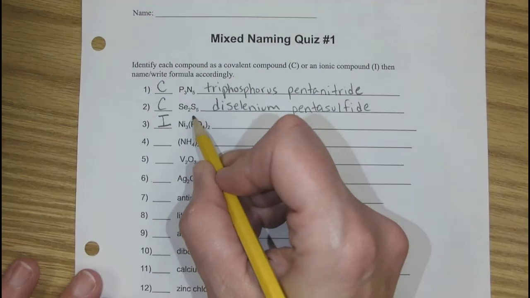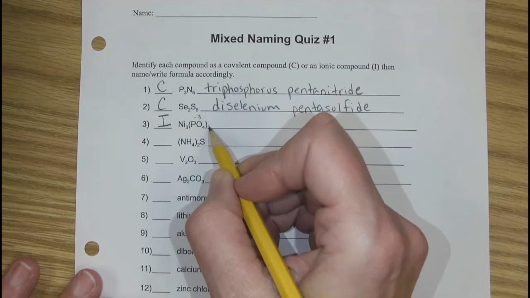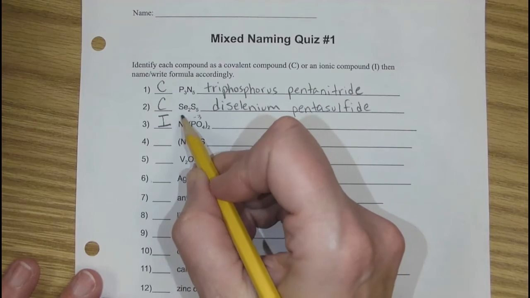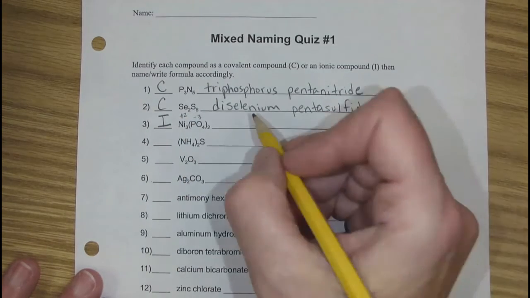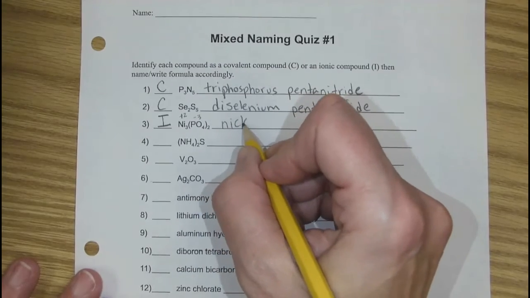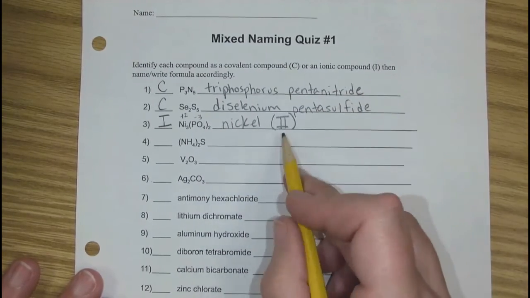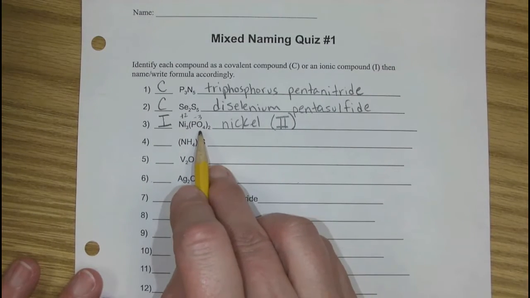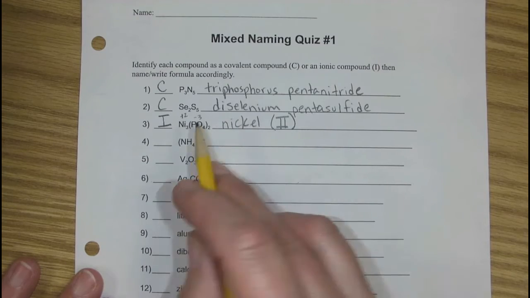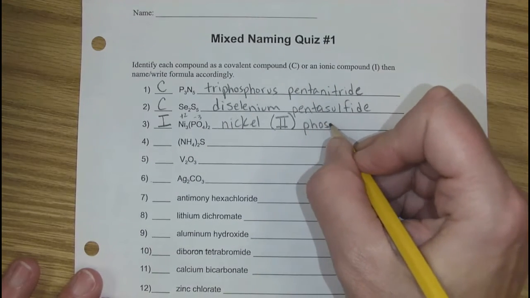Since PO4 has a -3 charge, and we have 2 of those, the nickel, we have 3 of those. Nickel has to have a +2 charge. So when we name it, we have to say nickel, parentheses, 2, because the Roman numeral tells us the charge, and then PO4. If you just go look at the polyatomic ion sheet, you'll see PO4 is phosphate.